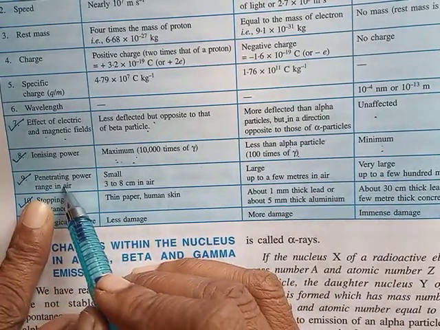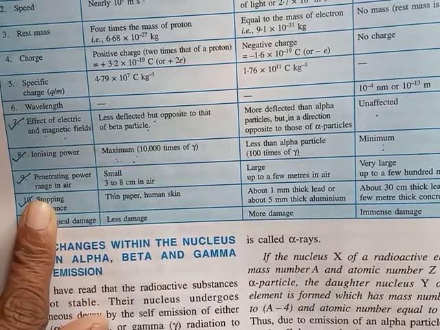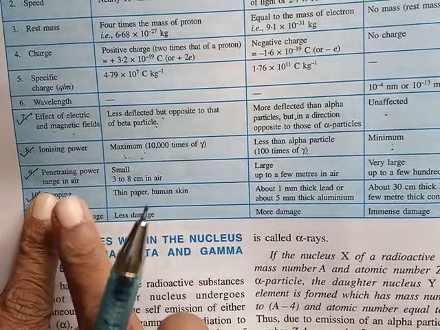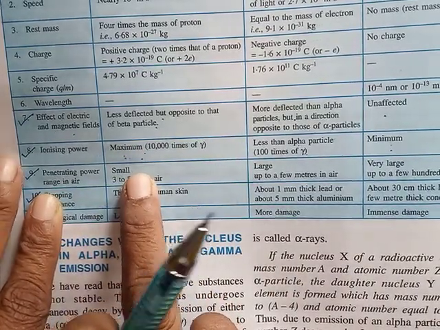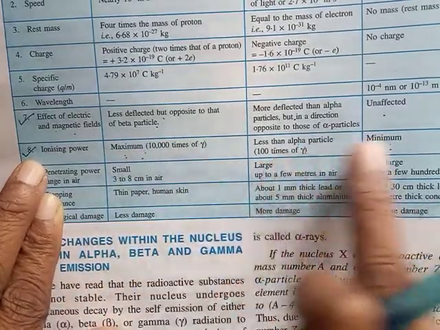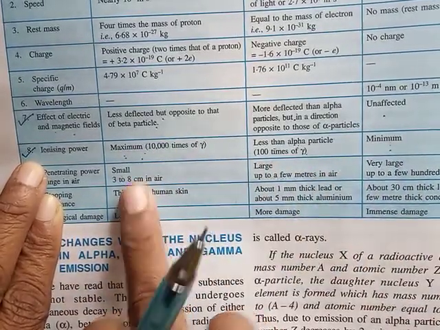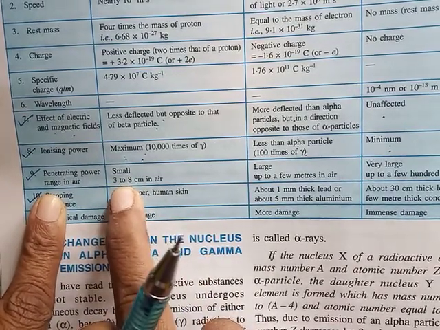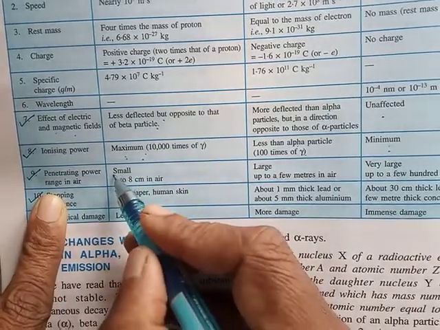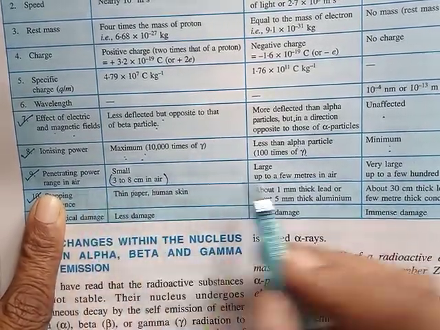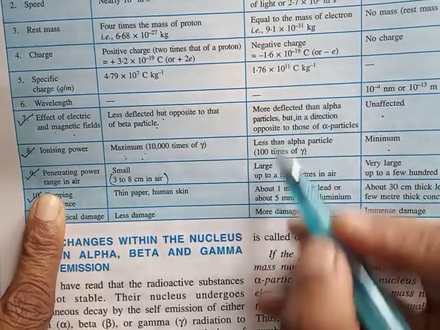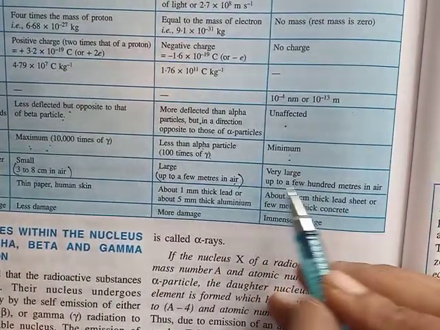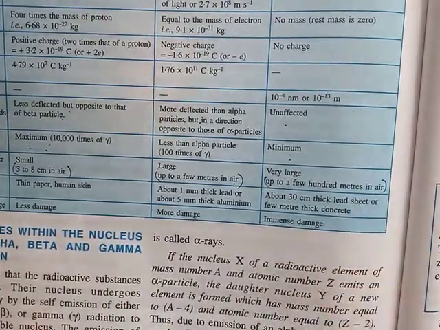Now there's another thing called penetrating power: how much it can penetrate inside a material, how far it can go. That is opposite to ionizing power. In ionizing power alpha had the maximum, then less, then minimum. Here it is the opposite. The penetrating power of alpha is very small. It can only penetrate through 3 to 8 centimeters of air. You can remember this also. Then the penetrating power of beta is large, up to a few meters in air. And for gamma, it's very large, up to a few 100 meters in air.